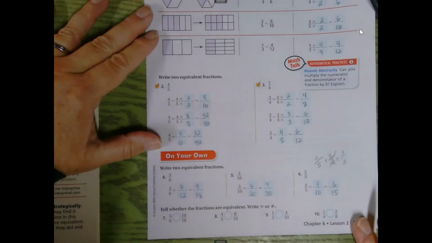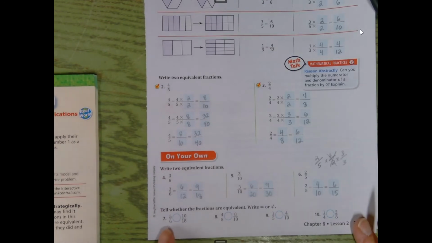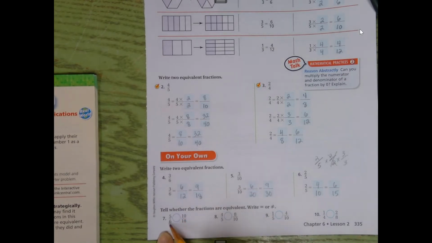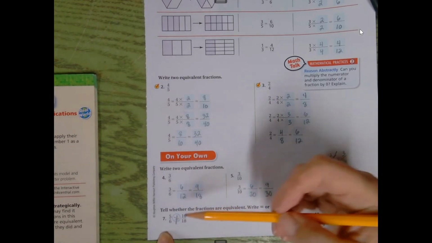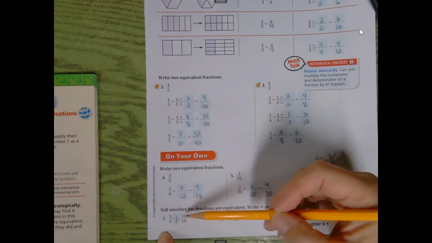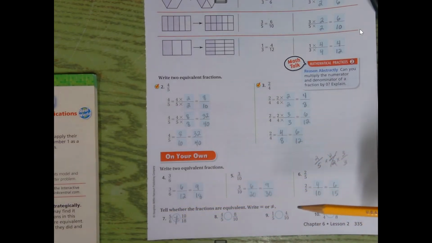Down here, tell whether the fractions are equivalent. Okay, one way to do this is to think 6 times what number is 18? Well, that's 3. So 3 times 6 is 18. Is 3 times 5 10? No. So that means these are not equivalent. You could have done 18 times 5 and 6 times 10, but I don't really know what 5 times 18 is, so that's kind of harder to do there.